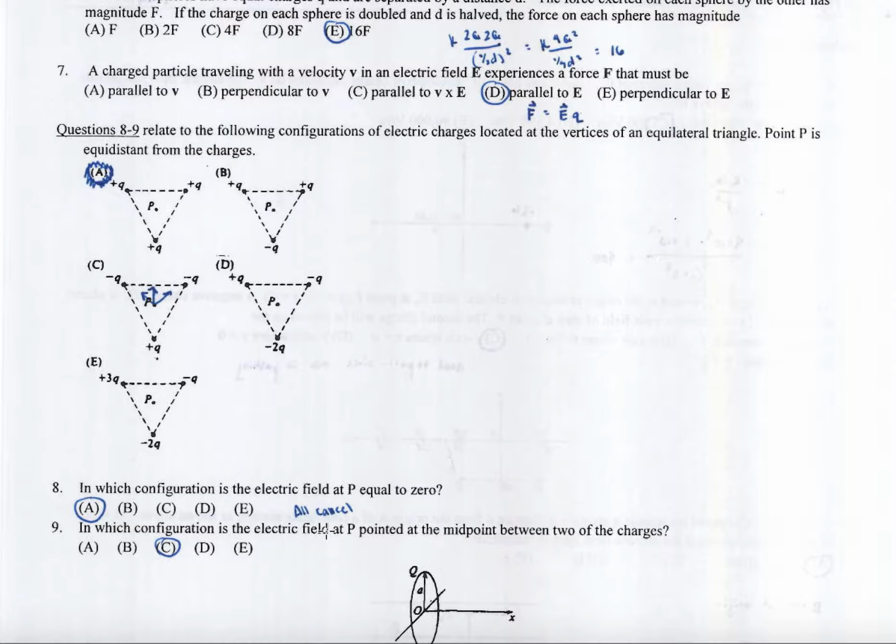In which configuration is the electric field at P pointed at the midpoint between the 2 charges? And that's C. Okay, so in C, this one's going to pull left and up, and this one's going to pull right and up, and this one's just going to go up. So all of those guys end up balancing left and right, and they all go up. So the electric field would go straight up. Here, they all completely balance and they cancel. And here they all balance x hat, but then there is a y hat component.